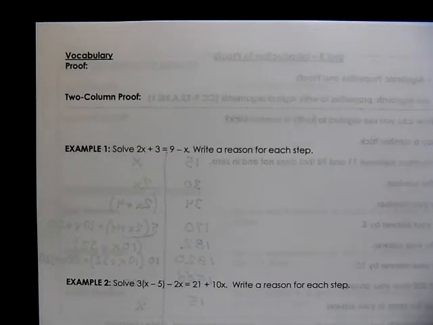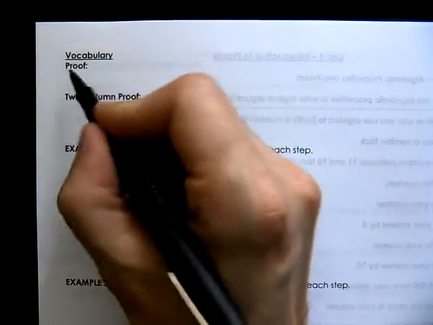This is really the only day we're spending with algebra proofs. It's really meant to be just an introduction to the format and the thinking of how we set these up. As we go on, we'll be doing geometric proofs, but we're using algebra today to just help us bridge the gap between the algebra we know how to solve and the proofs that we're trying to make in the future. So, how do we describe a proof?